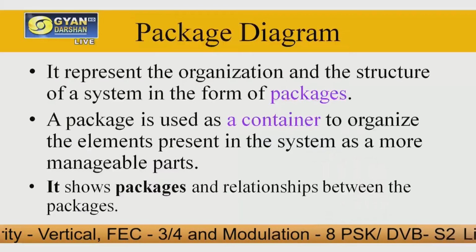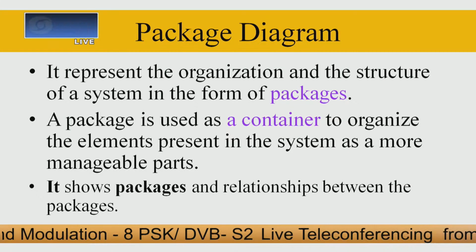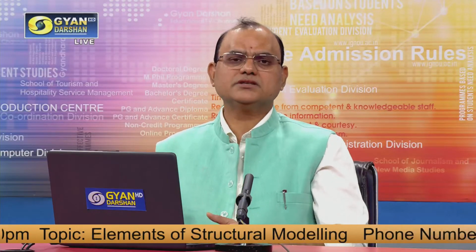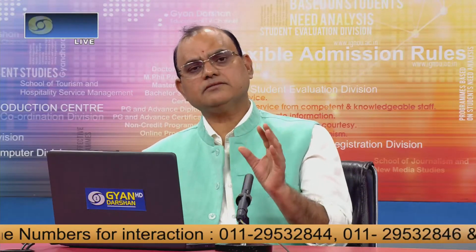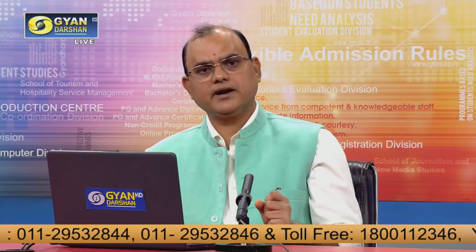Then next comes the package diagram. Basically, as a programmer, you might have seen that you sometimes include certain libraries, you sometimes import certain libraries depending on the programming language, or you are using a certain function already defined. So there is something which is already predefined that we use for the development of the system.